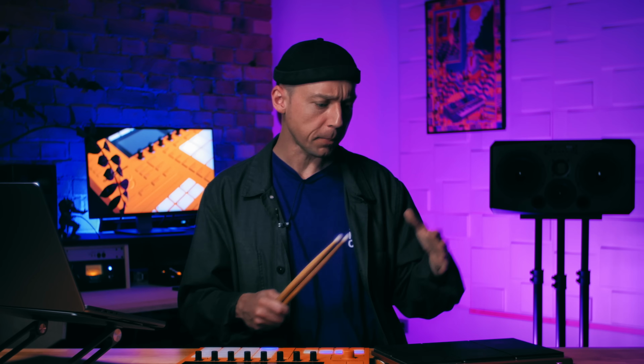How about using Machine's internal bass synth and play it on the drum pad to come up with an acid line?